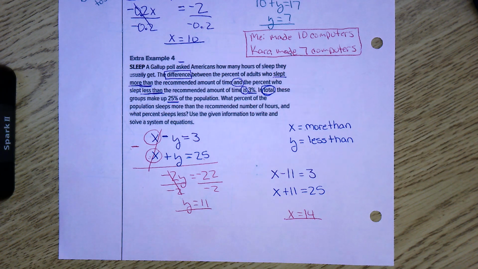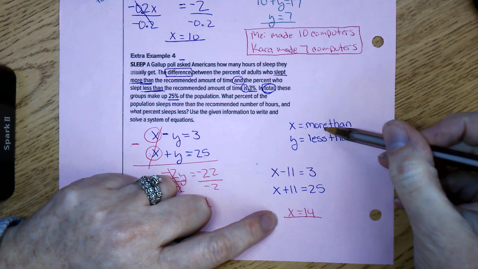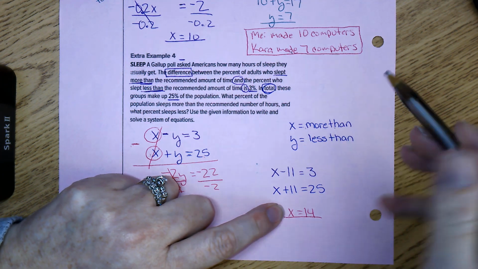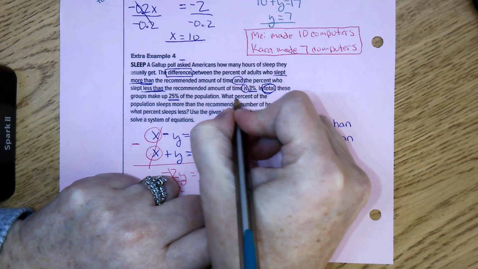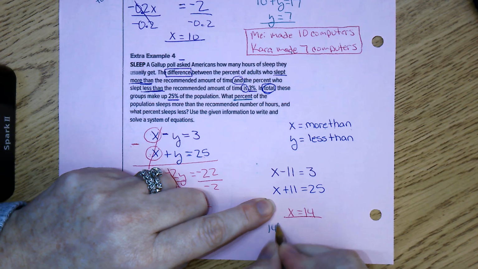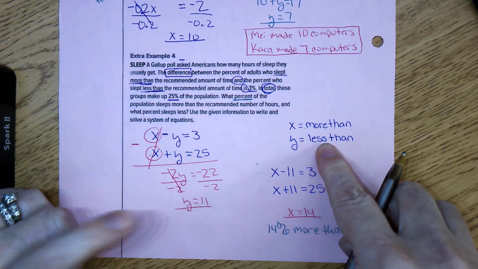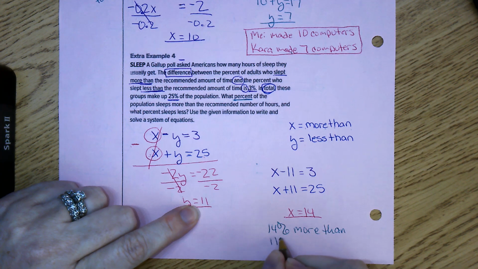Now, what does that mean? What does 14 and 11 mean? That's our ultimate goal, is to be able to label these numbers properly. That is why I define my variables very first thing always. So with X, we want to know what percent, and X is more than, so 14% of these adults fall under the more than category. They get more than the recommended amount of sleep. And my less than percentage, 11%, are my less than adults.